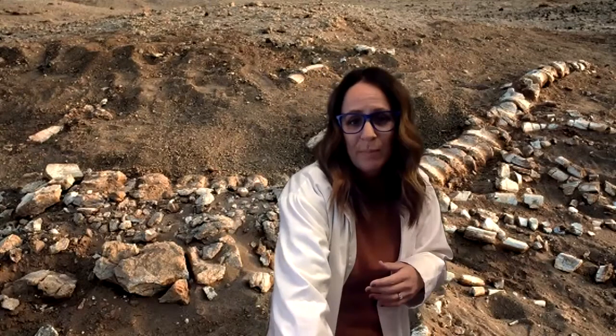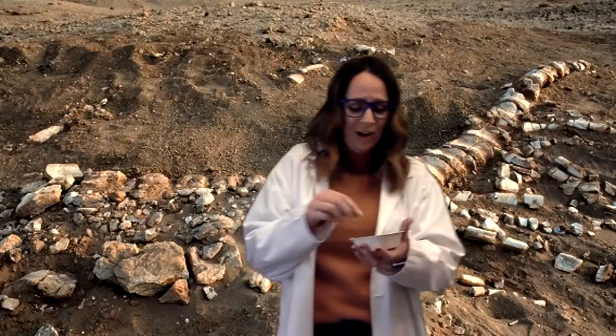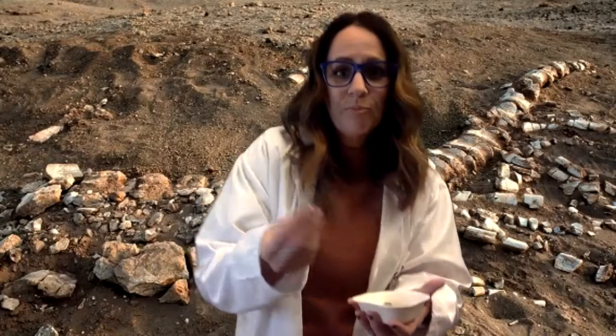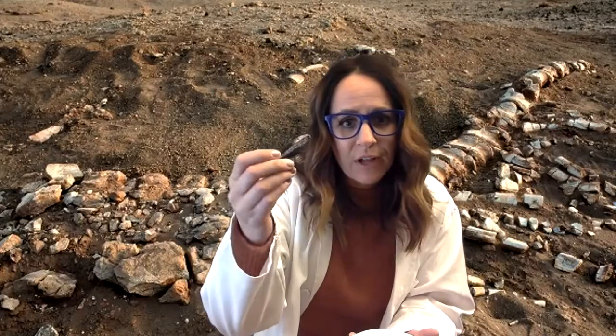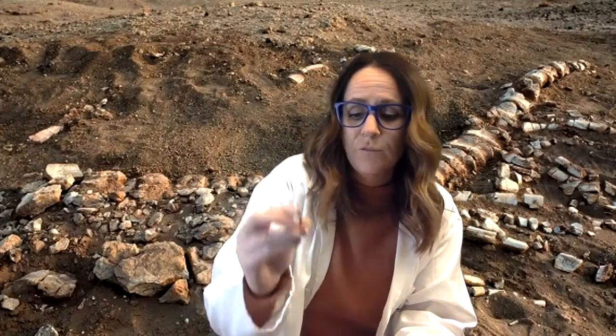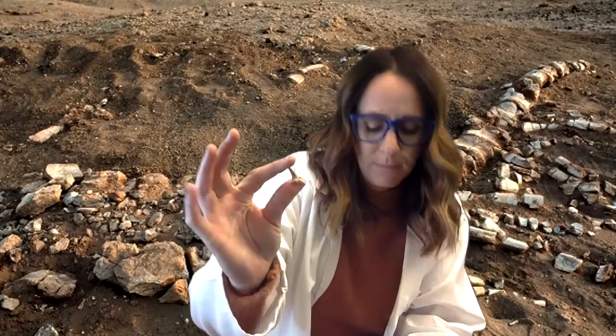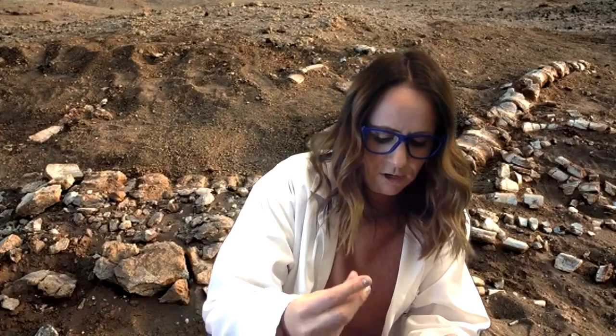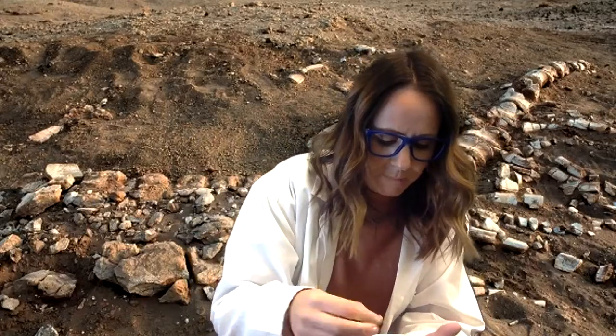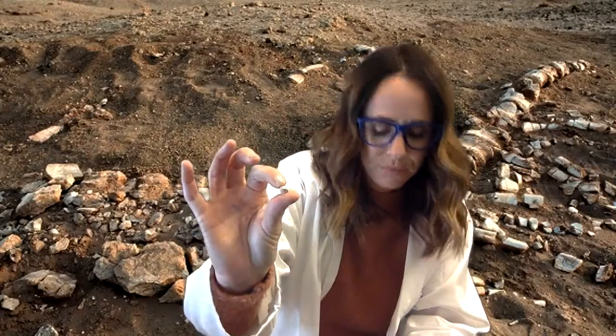Let's take a look at a couple of my fossils that I found out here on a dig site. Now, I'm not quite sure what these fossils are. So I'm going to need to ask some of my archaeologist friends here to help me identify them. But check these out. Aren't they just the coolest? I wonder how old they are. I wonder what era they're from.